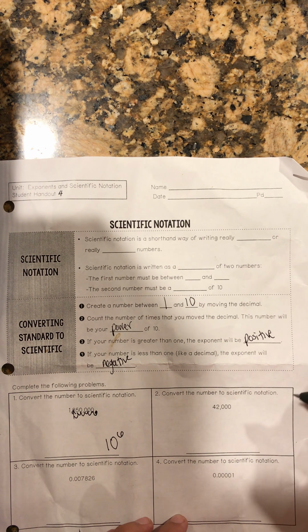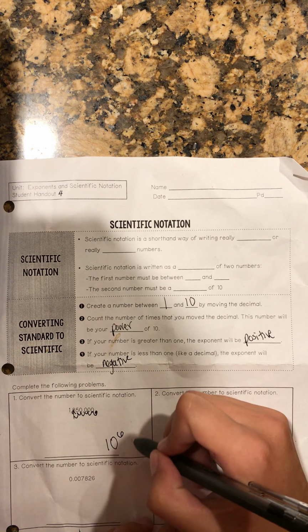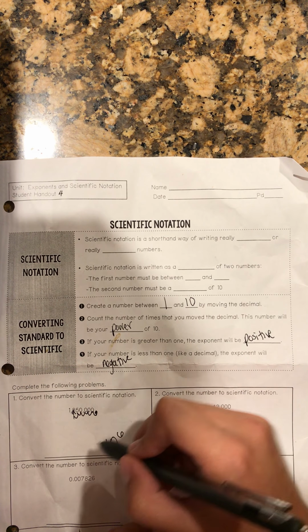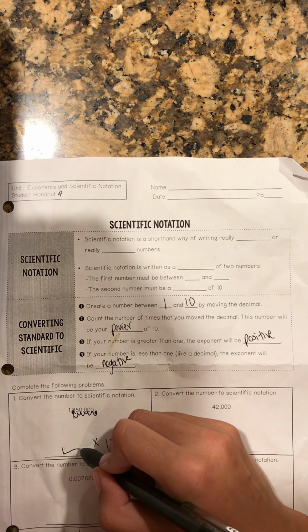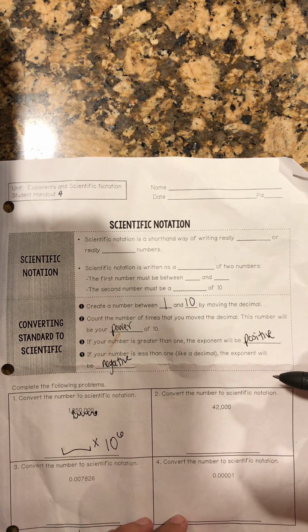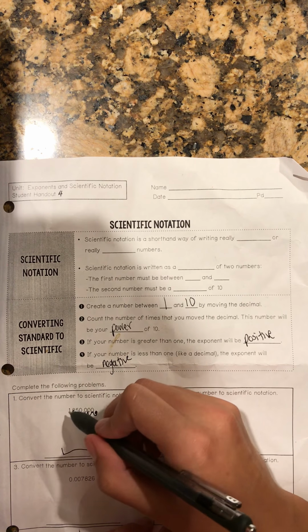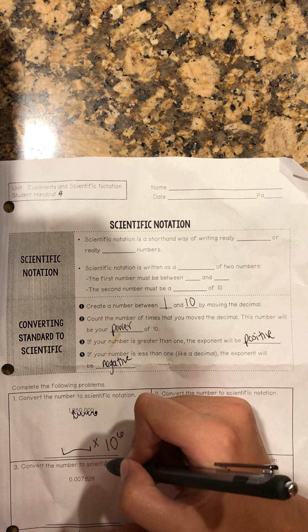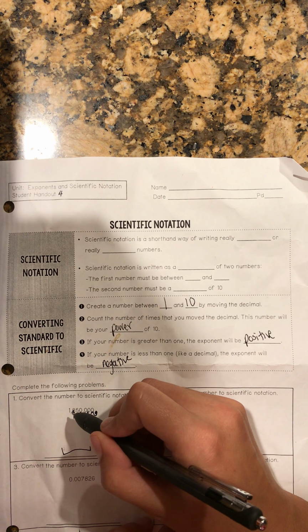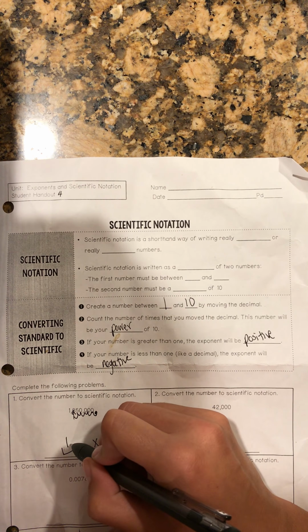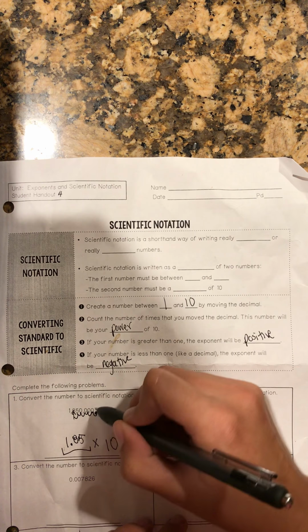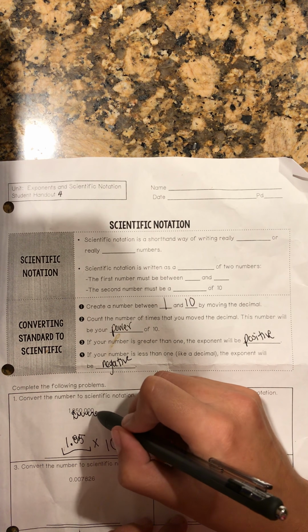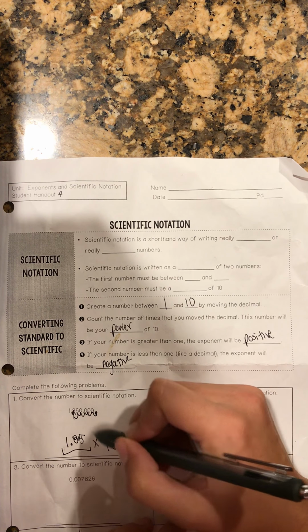Now, when you're writing in scientific notation, there's 2 parts. There's the 10 to the exponent part, and there's the decimal piece that comes before the multiplication sign. So the decimal that I created when moving my little loops or moving my decimals between the 1 and the 8 was 1.85. I do not need to write all those zeros because this is what the 10 to the 6th power takes care of.